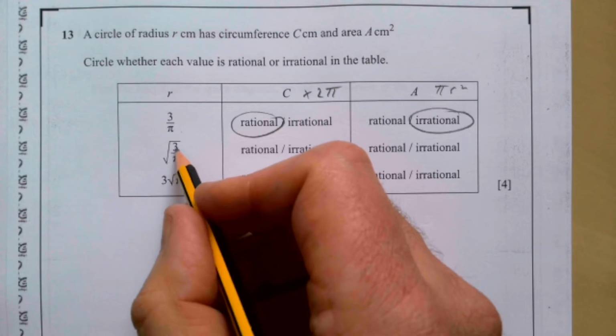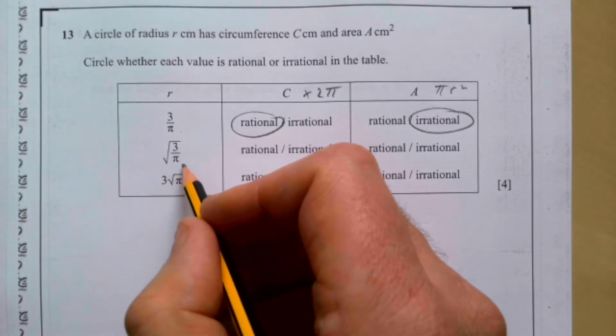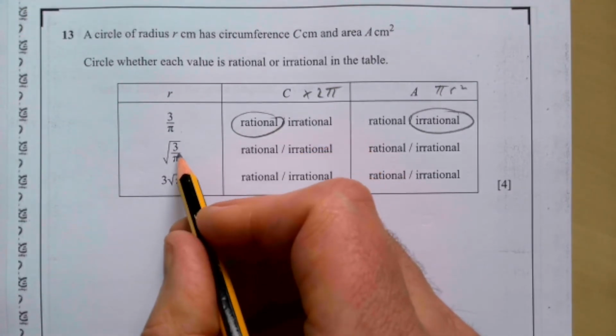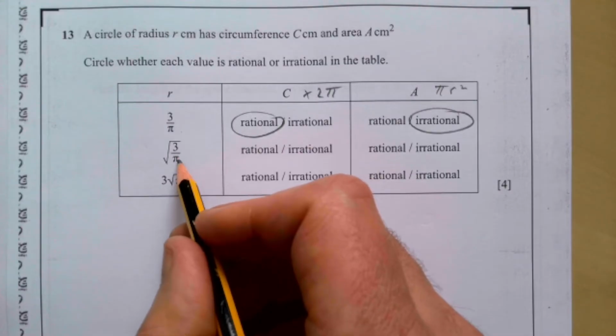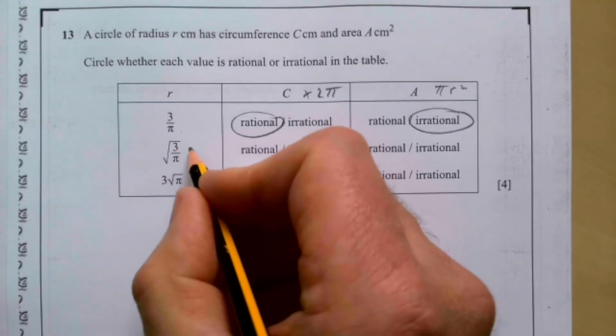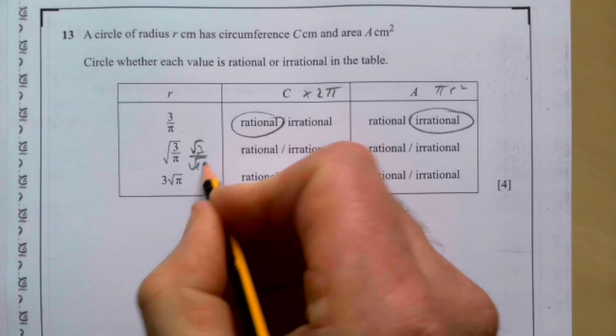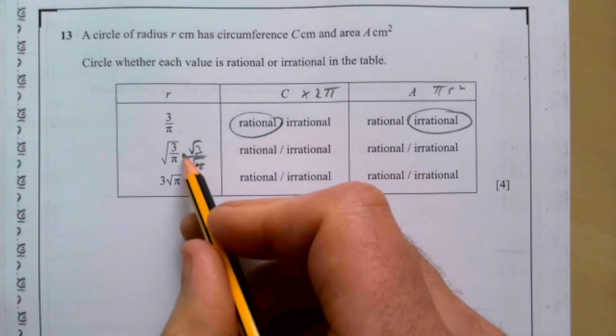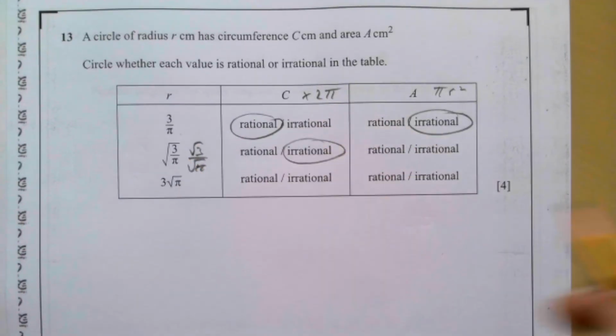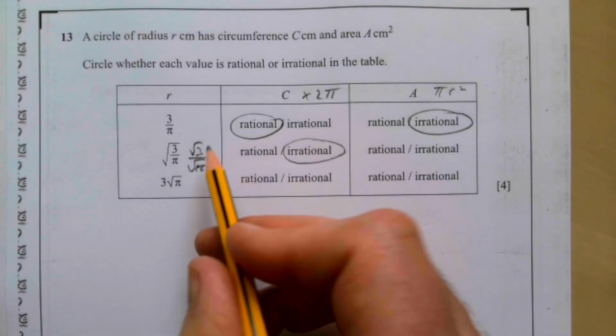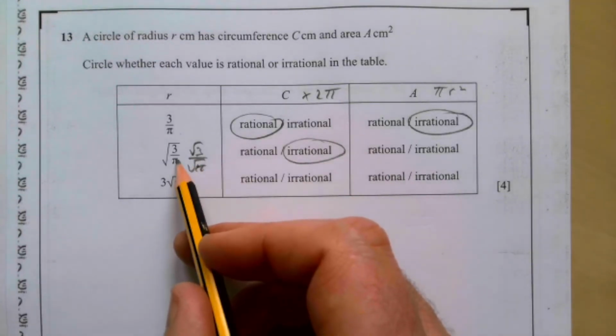Root 3 over pi, goodness. So if I multiply that by 2 pi, that's the same as root 3 over root pi. So if the square root of pi is irrational, then that one is going to be irrational. That's quite a tough one. This one here, we need to square the r.